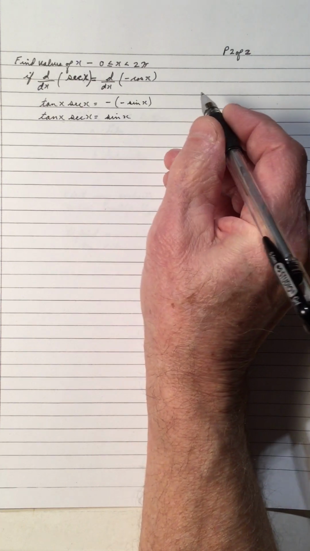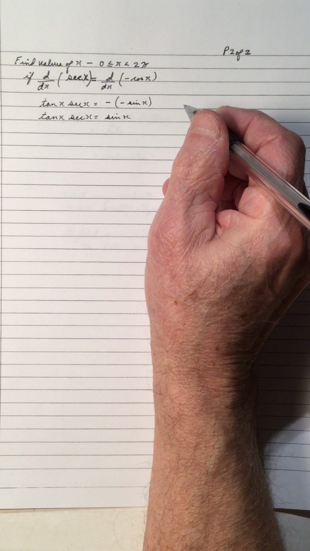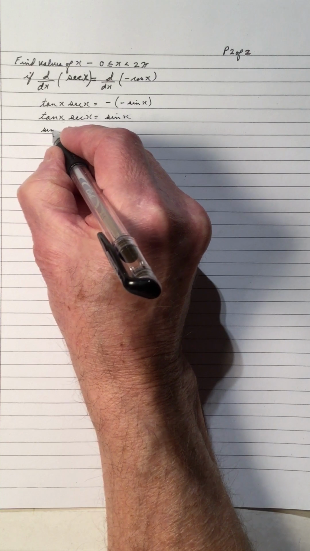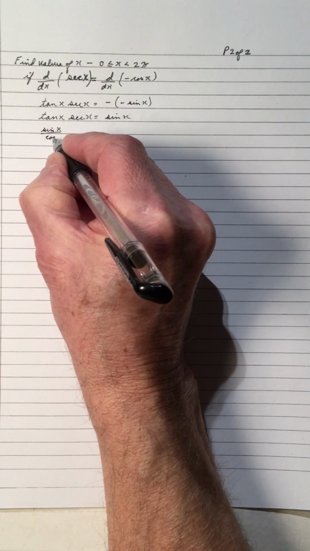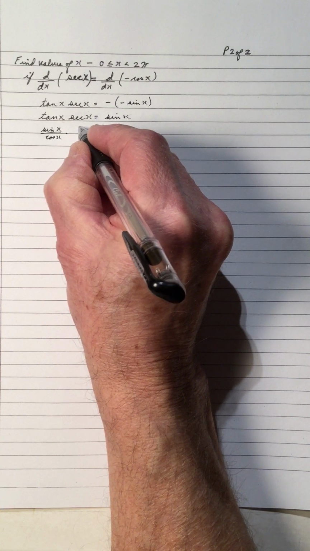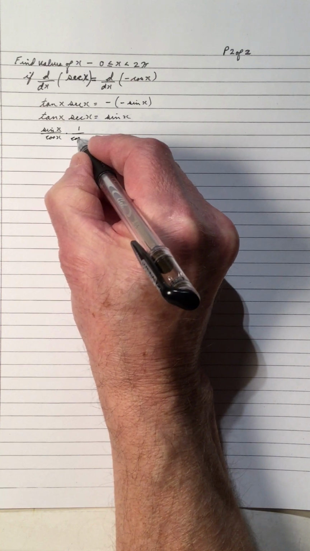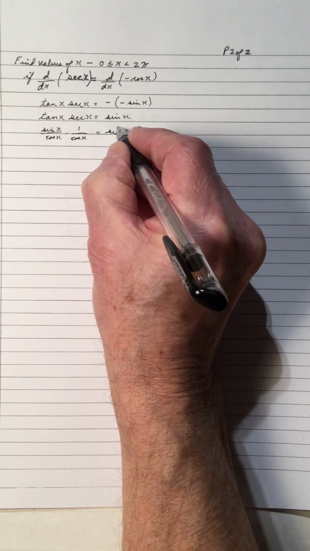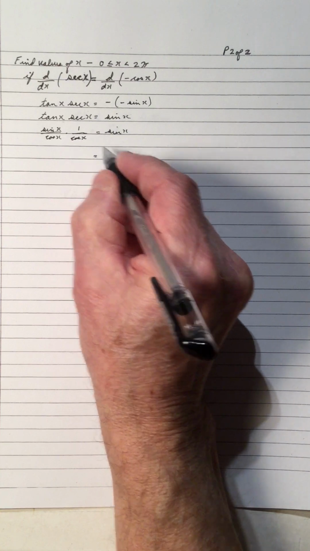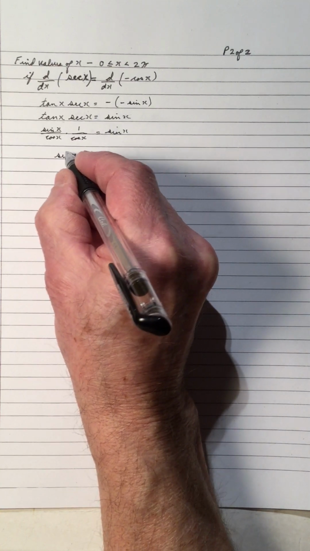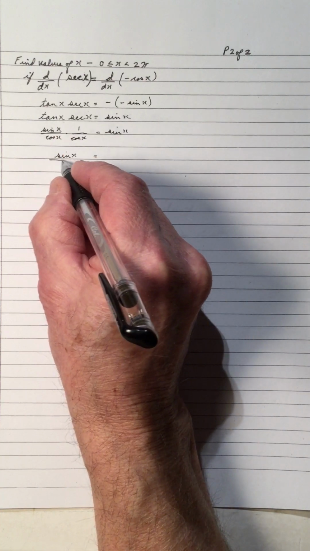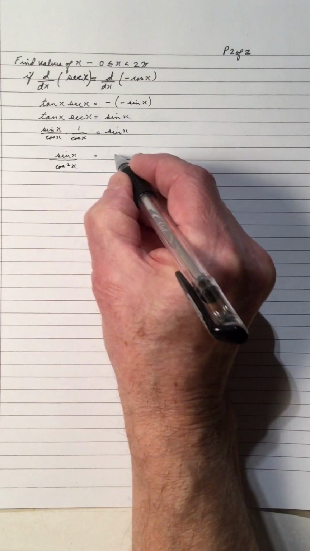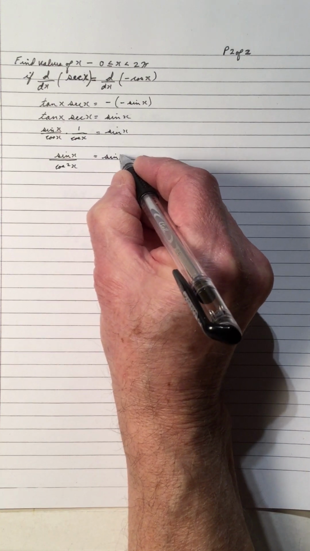sine x. So that means if we're going to find the values, let's change tan to sine x over cos x. Change secant to the reciprocal of cos, so it's 1 over cos x. And we have sine x. When we simplify that, we get sine x times 1 is sine x, and cos x times cos x is cos squared x, equals sine x.